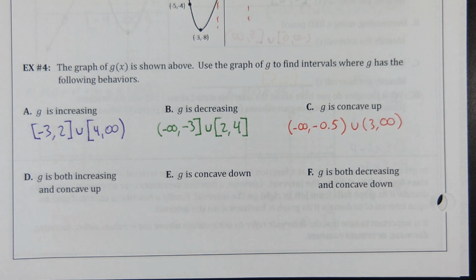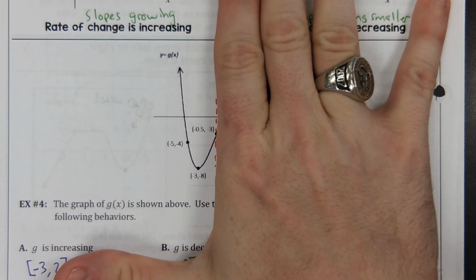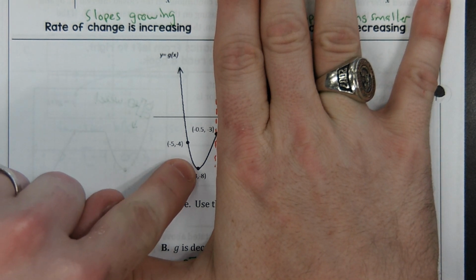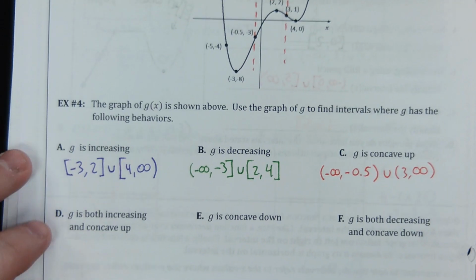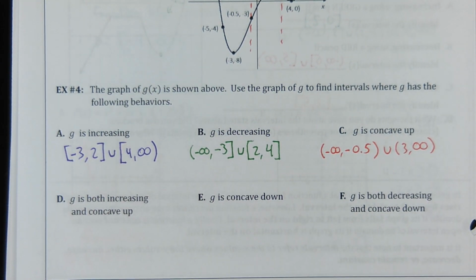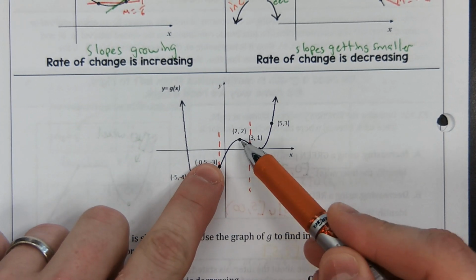So let's look at our graph. And let's see, when were we increasing and concave up? Well, here's some concave up. Is there a portion of this that was increasing? Yes, there was. From -3 to -0.5. Wouldn't it be -3 to 2? No, because from here to here, we're concave down.